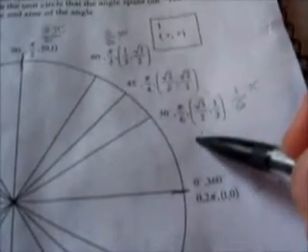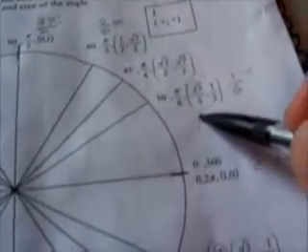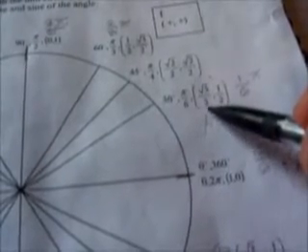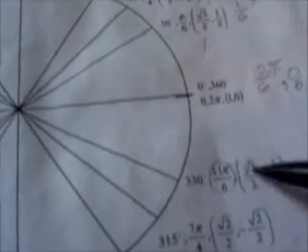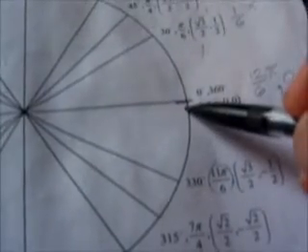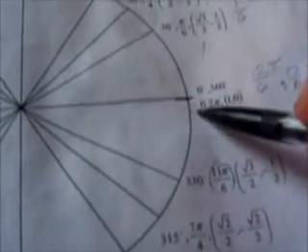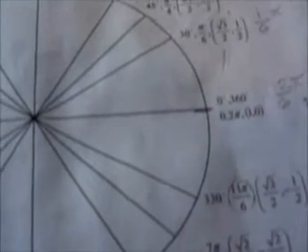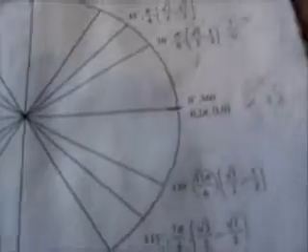At pi over 6, the cosine value is root 3 over 2, and it's also at 11 pi over 6, but we can ignore that, seeing as it's outside of the domain of the inverse function. So we have our answer for question B.